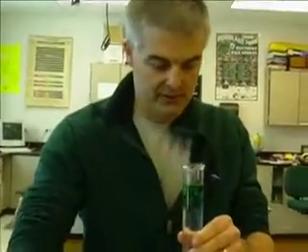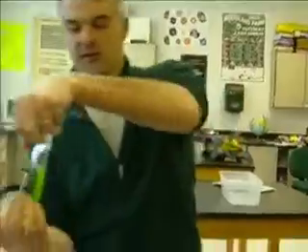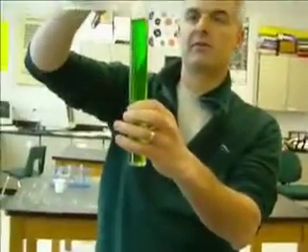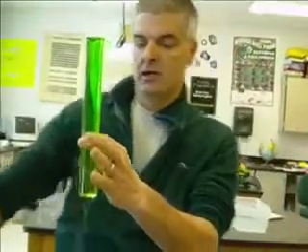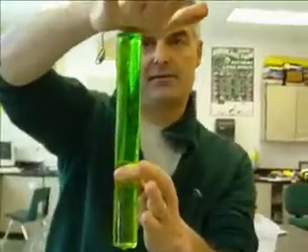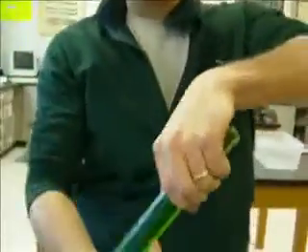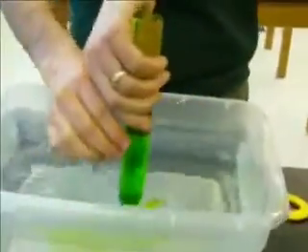It looks like green food coloring. I'm going to mix this up so it's easy to see. All right, so I got some green water. I'm going to add a little water so I can fill it completely up. I don't know if you've ever done this, but it's actually pretty cool. All right, what I'm going to do is take this and flip it upside down into a vat of water. All right, so I've done that.